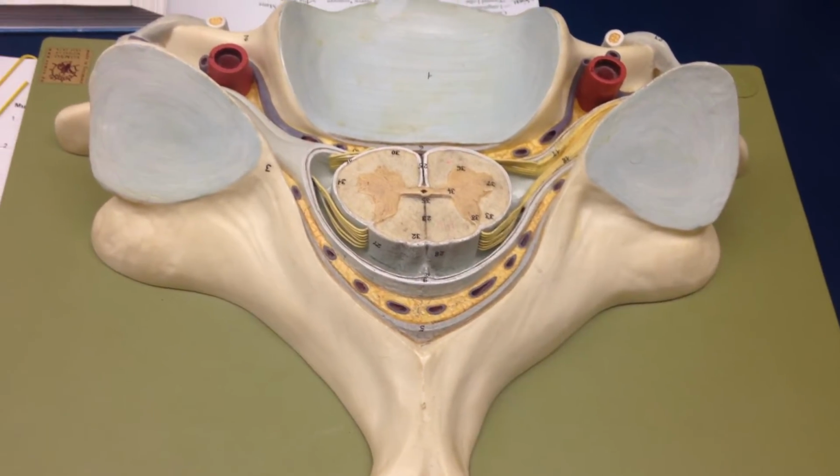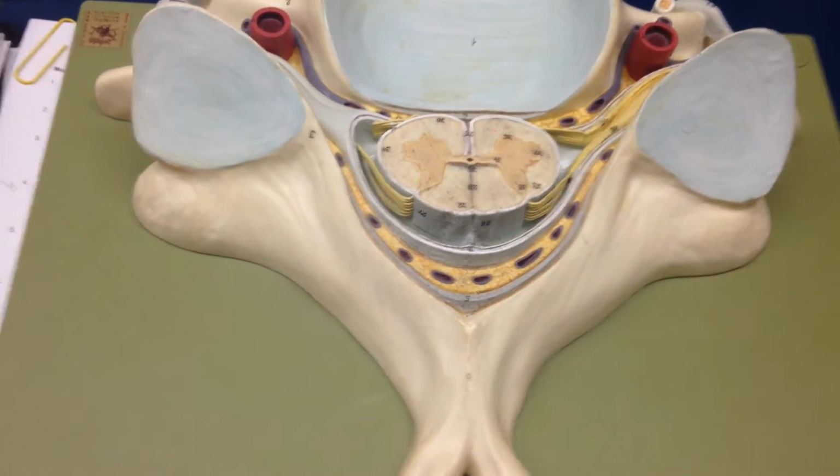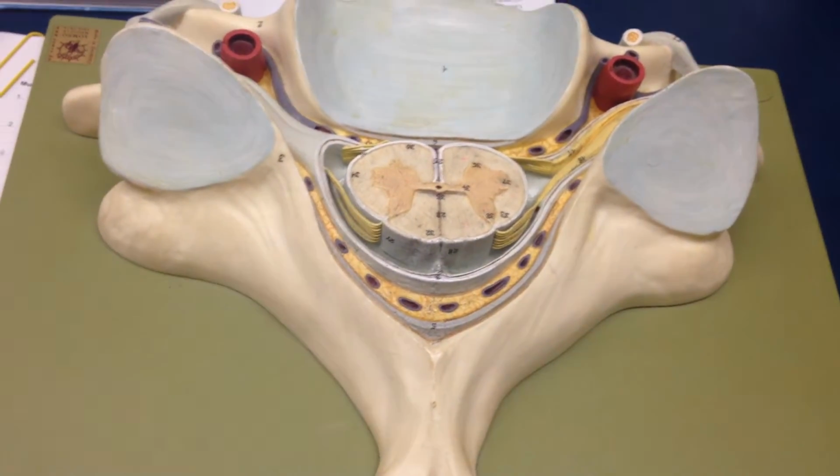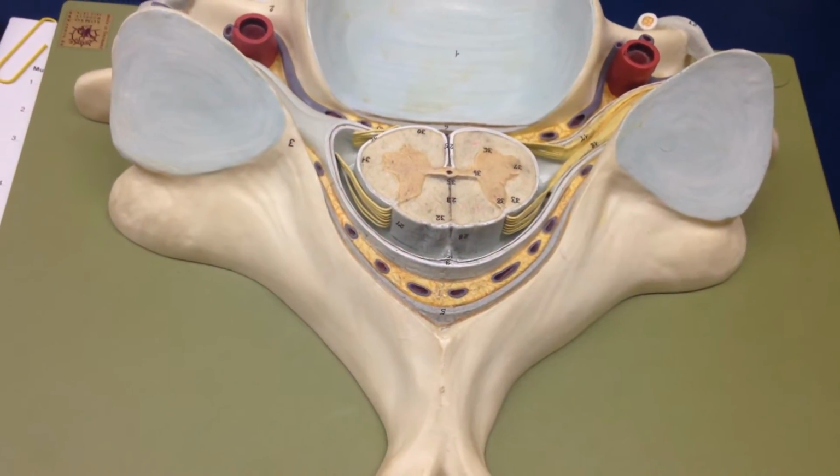Don't forget, you can see those same diseases in that brain. It's that time of day. Yeah.